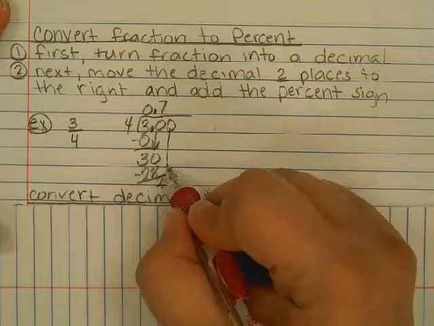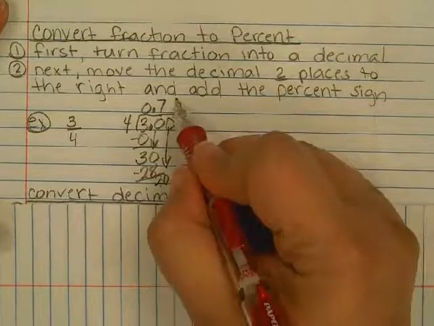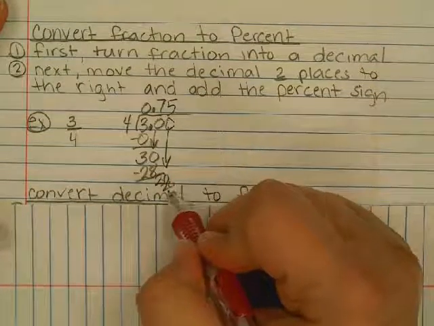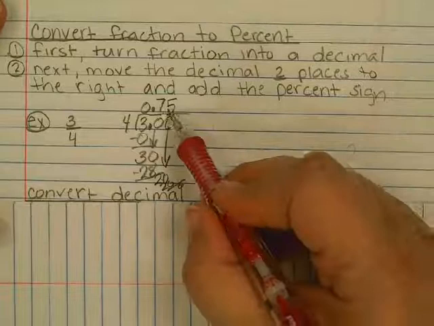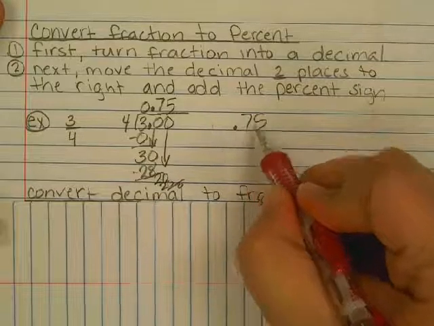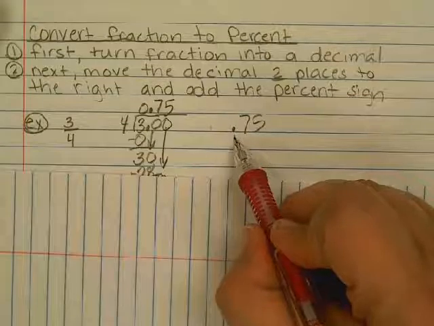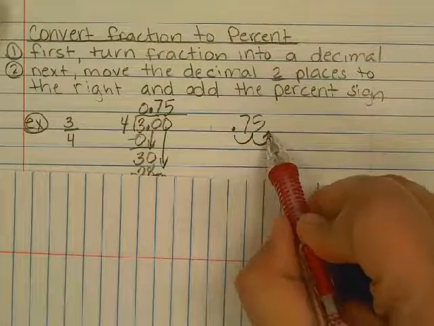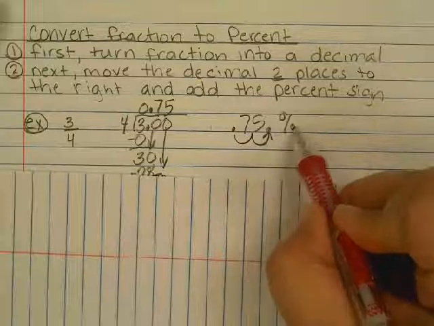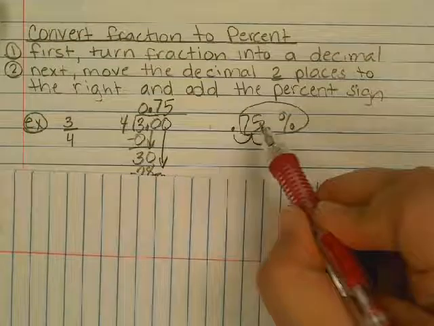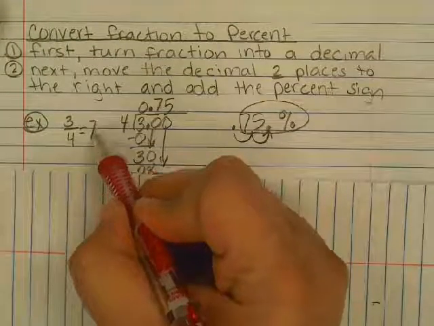Add another 0, pull it down. How many 4s are in 20? 5. And finally, I have a 0 left over, so I have 0.75. So now I have to move my decimal 2 places to the right and add in my percent. So 75% is the same as 3/4.